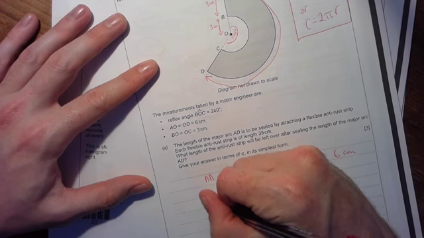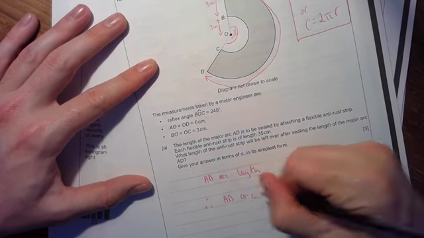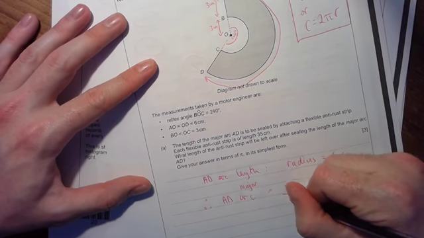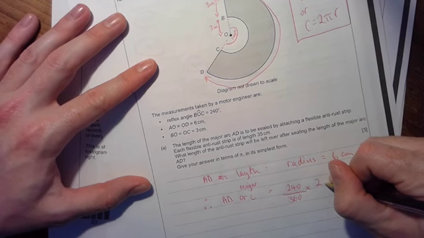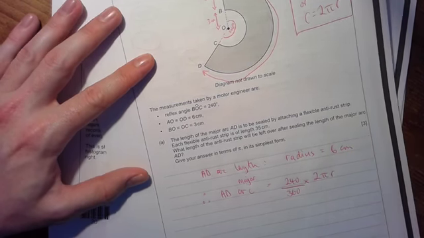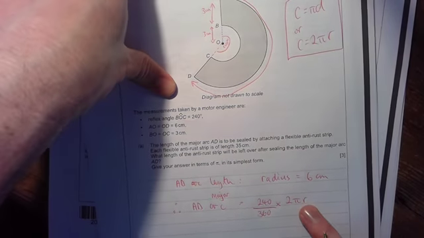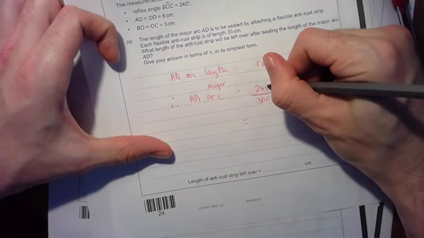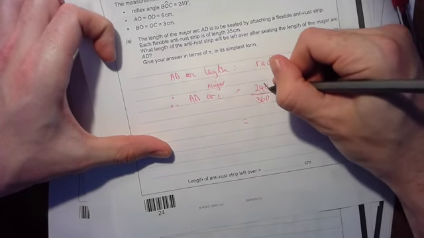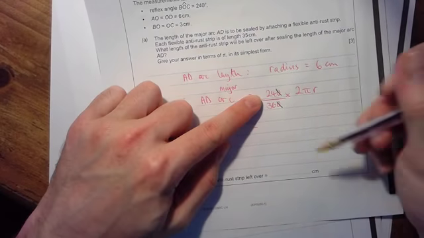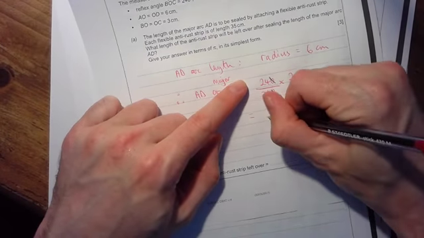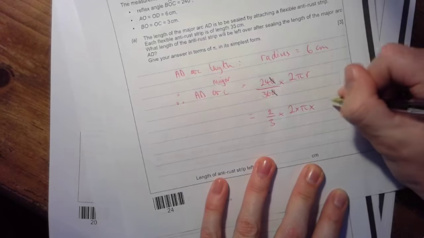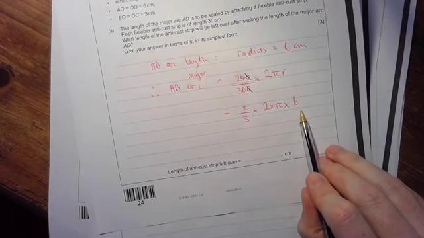So I'd say, therefore, AD arc, I could say major arc, is equal to 240 out of 360 times by 2 pi r. Now, I'll just write 2 pi r for once, but I could just chuck in that 6 there if I wanted to. So I will chuck that 6 in. Let's do some cancelling down here. 0 and 0 cancel. 24 and 36, 12 goes into both of those, so that'll become 2/3, times by 2, times by pi, times by the radius. Okay, so what we're going to do now is multiply these out.